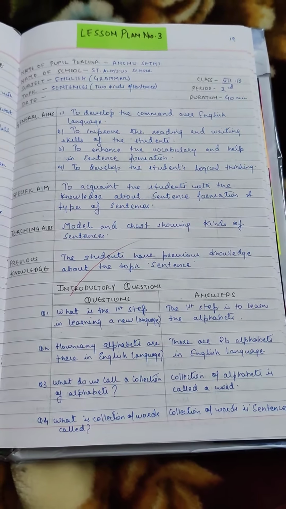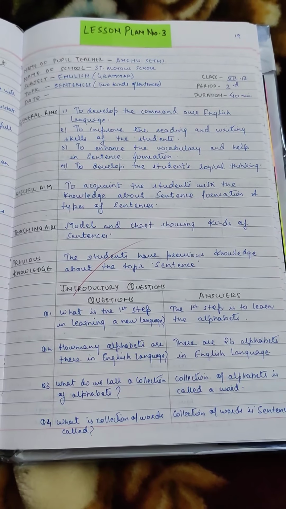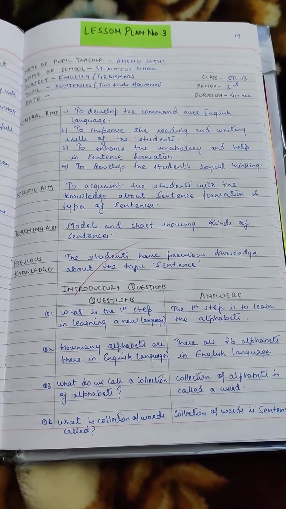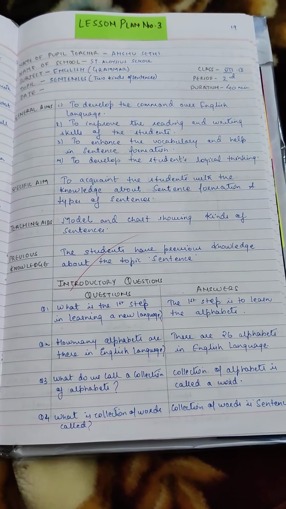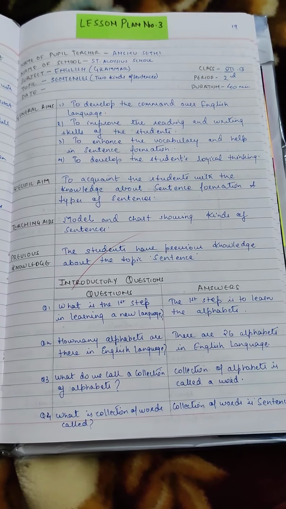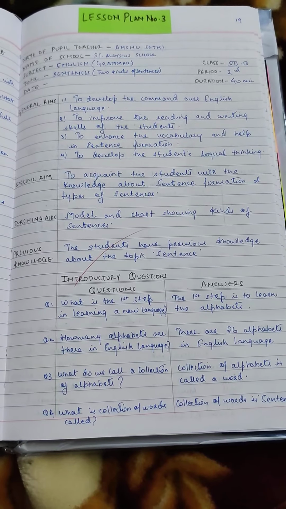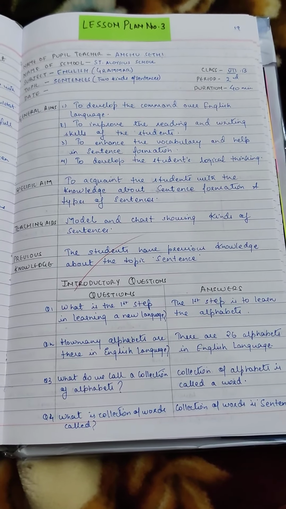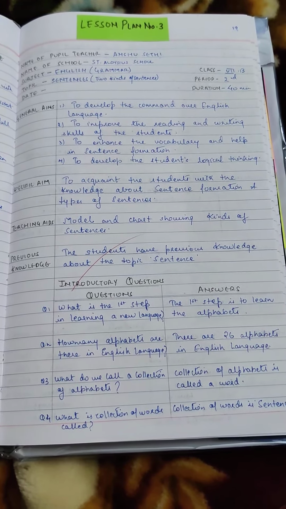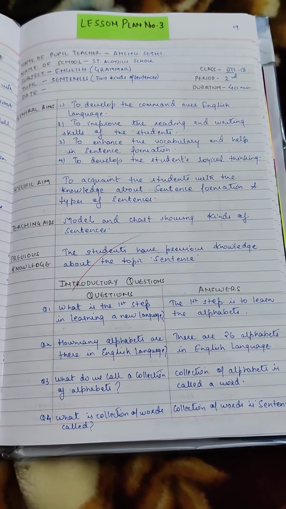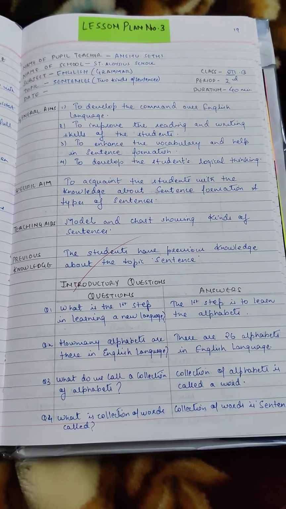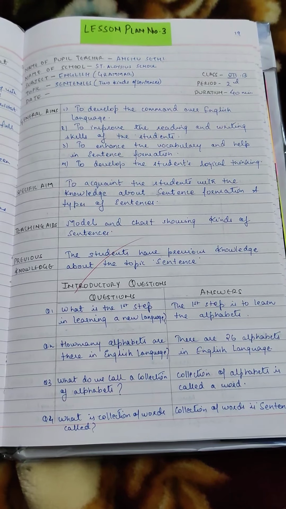Today I am presenting the third lesson plan of English grammar for B.Ed third semester. This is a plan of English grammar and the topic is sentences. As you can see, we'll start the plan with the name of the pupil teacher, name of school, subject that is English grammar, and topic, which is sentences.